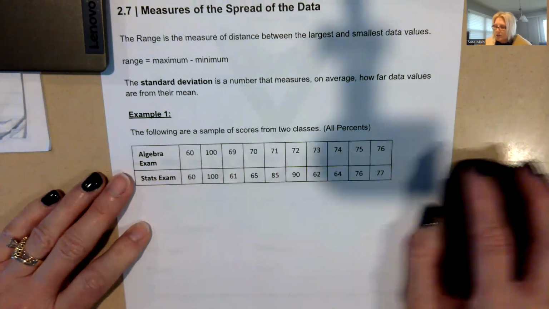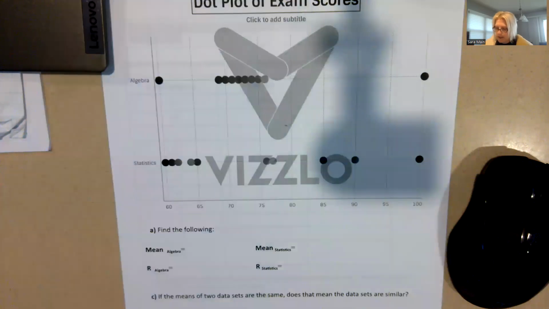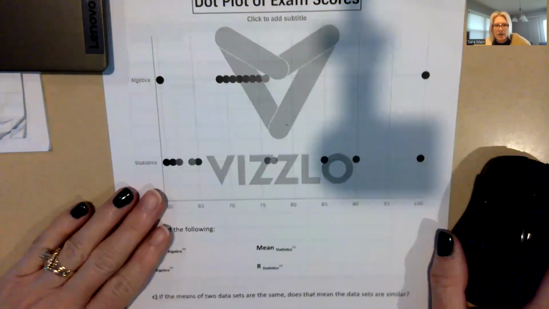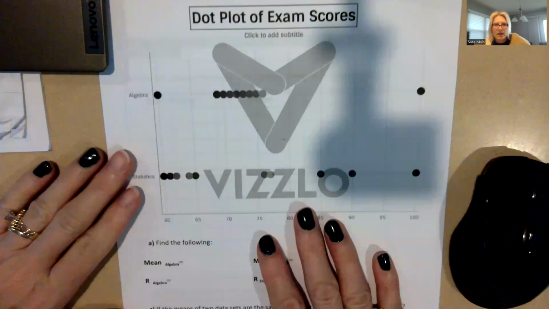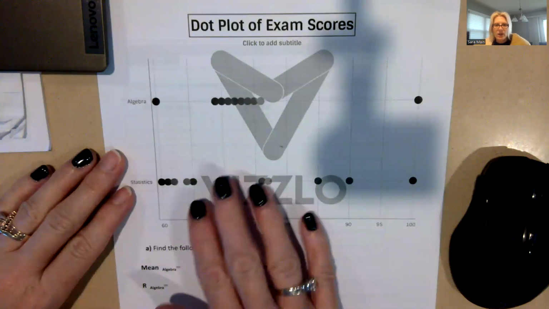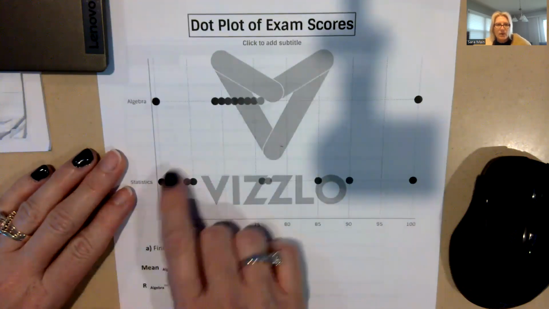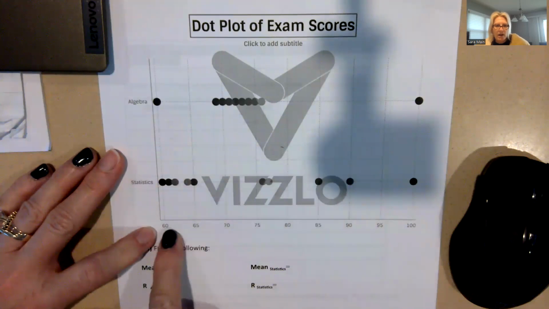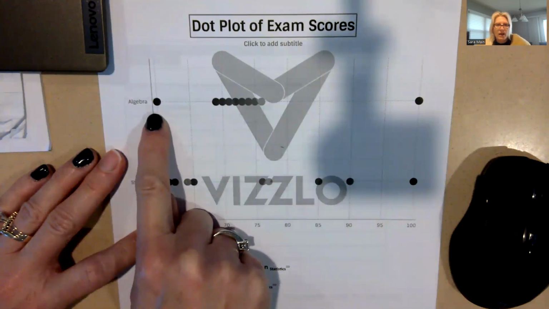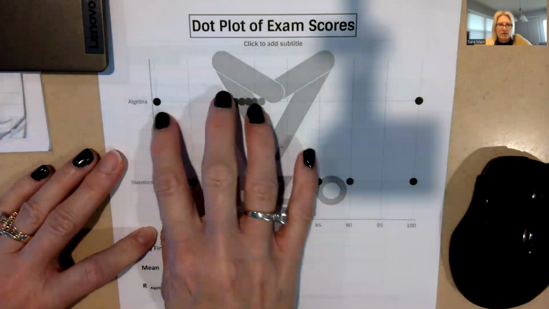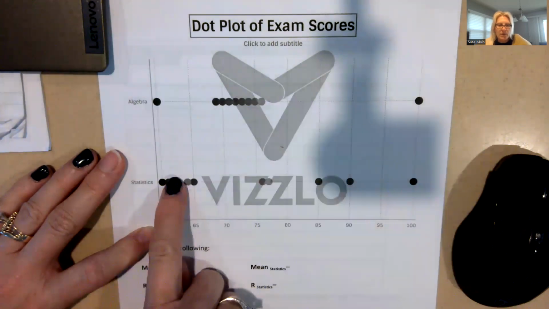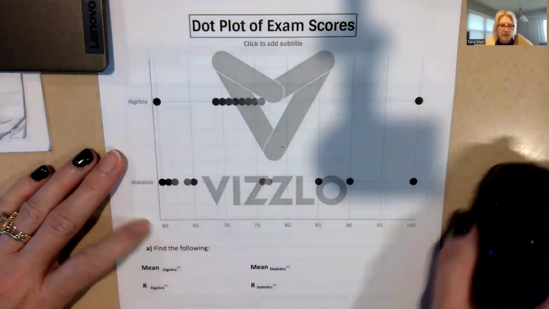So let's go to our Desmos link. In our Desmos link, we're going to use this dot plot. We can see on the dot plot our students here on the algebra exam, and then here are our students on the statistics exam.